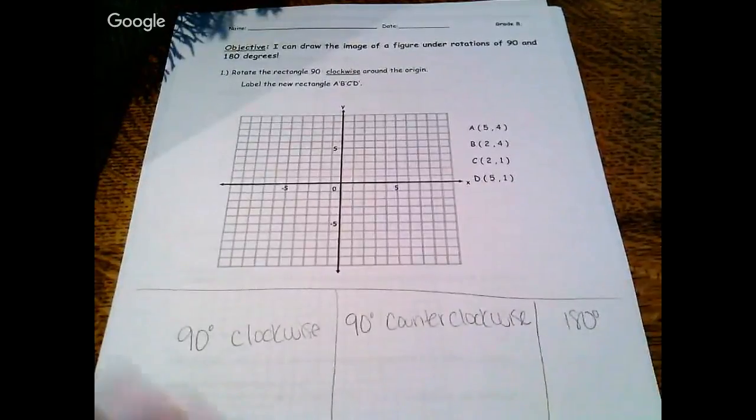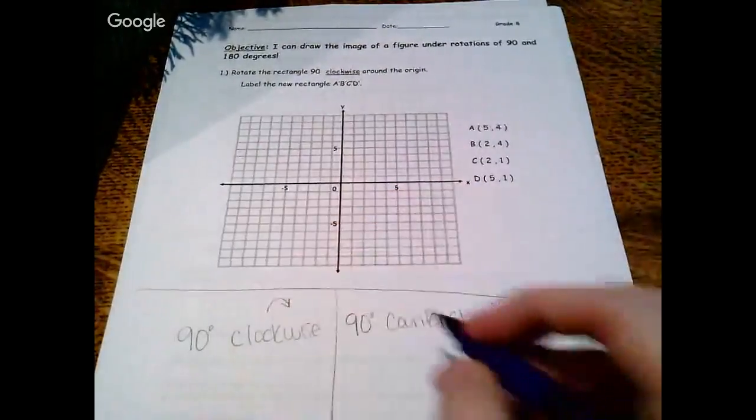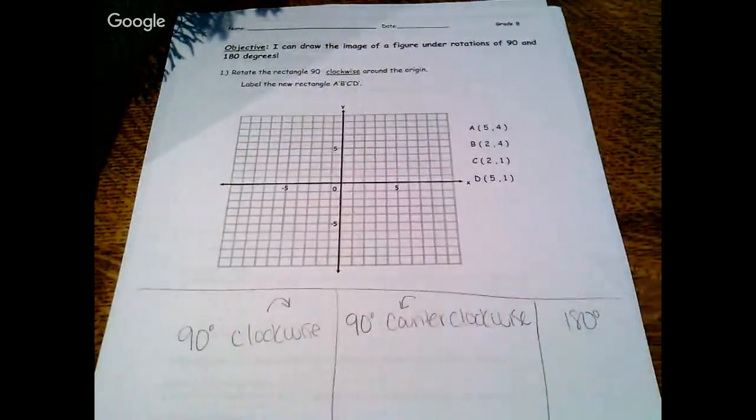And remember, 180 doesn't matter if you're clockwise or counterclockwise because you're still going to turn it twice, which means it's going to end up in the same spot. So remember, clockwise is to the right, counterclockwise is to the left, right? So let's take a look here.